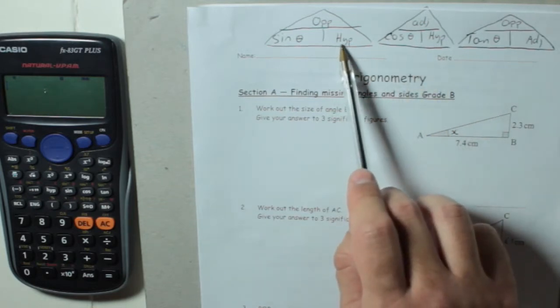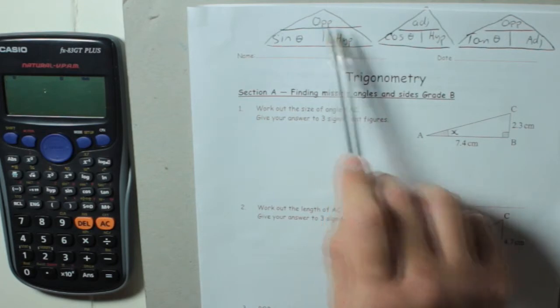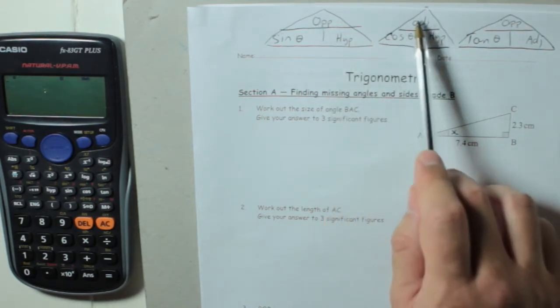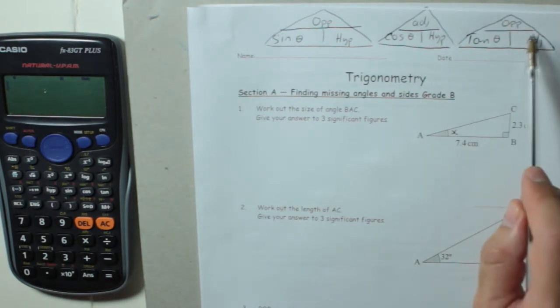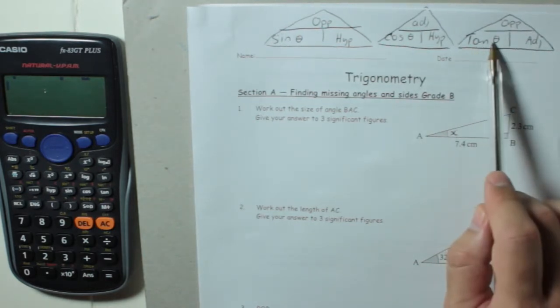So you can see that one's got a hypotenuse, it hasn't got the adjacent. This one's got the hypotenuse and it hasn't got the opposite. This one's got the opposite and the adjacent and no hypotenuse. So that's the one we're using, the tan one.